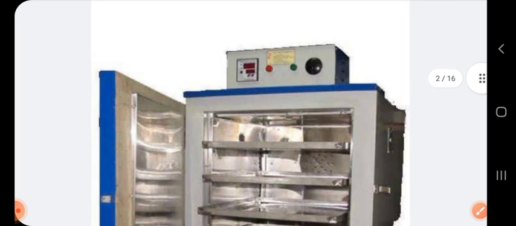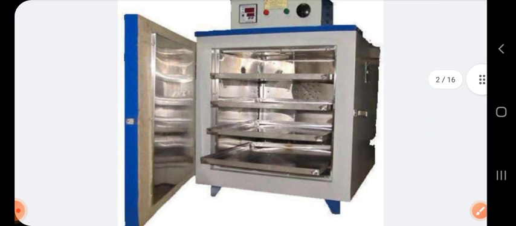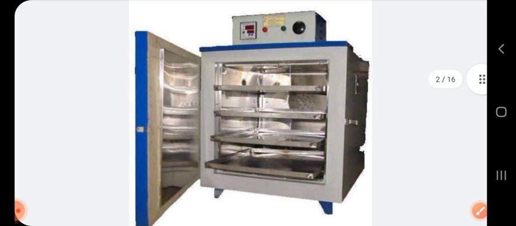So this is the image of a hot air oven. Now you have already seen a hot air oven, I hope so. A hot air oven is normally used for drying the tubes, drying all the stuff that we have washed thoroughly with water and with chemicals, okay.